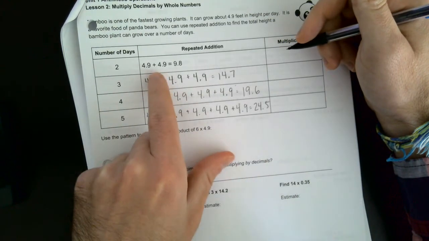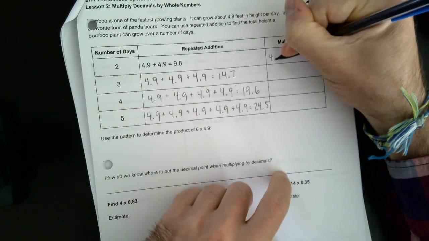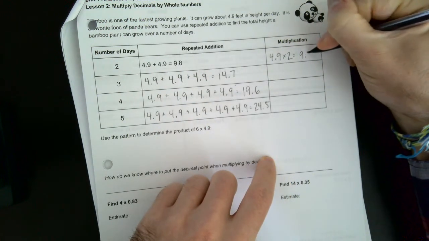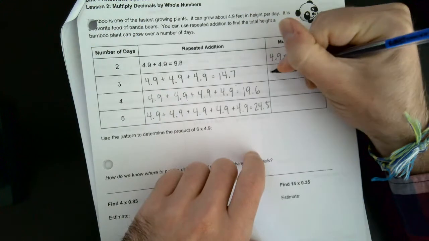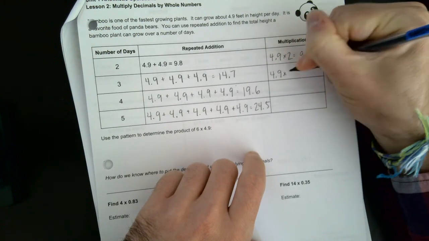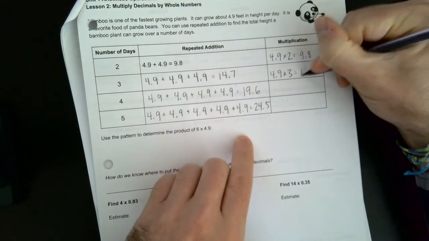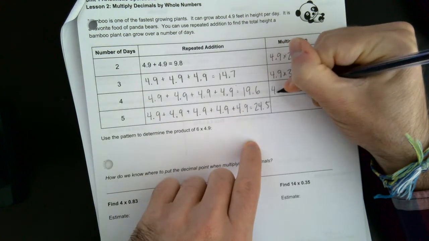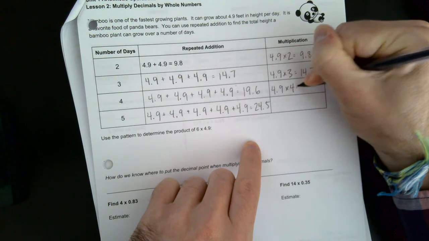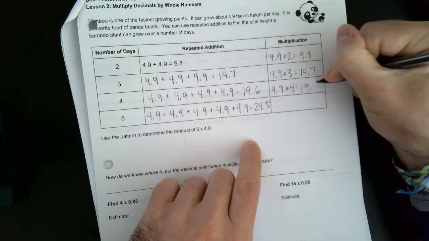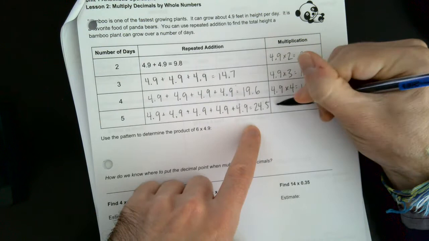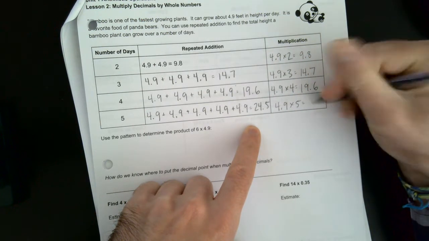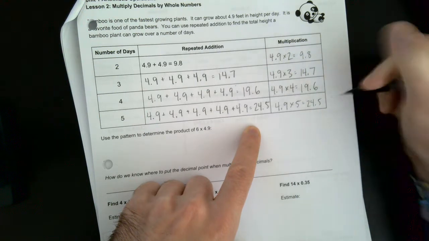So if we wanted to find the height of the bamboo over 2 days, we do 4 9/10 times 2, and it's going to have the same product, 9 8/10. This one would be 4 9/10 times 3, where you'd get 14 7/10. This one would be 4 9/10 times 4, which is 19 6/10. And this would, of course, be 4 9/10 times 5, which is 24 5/10.